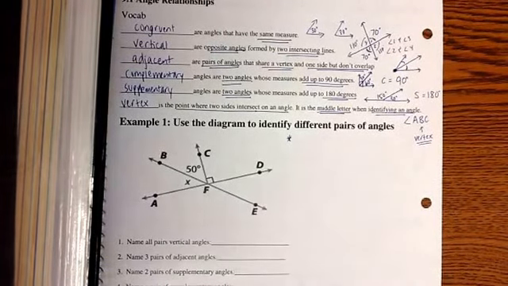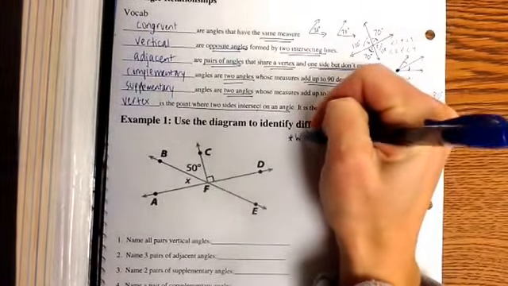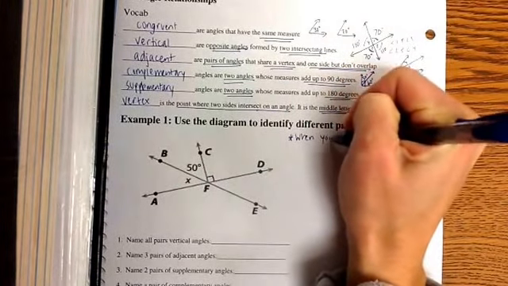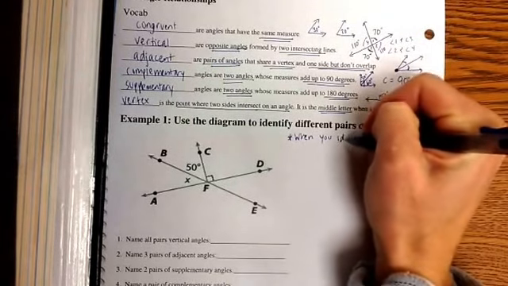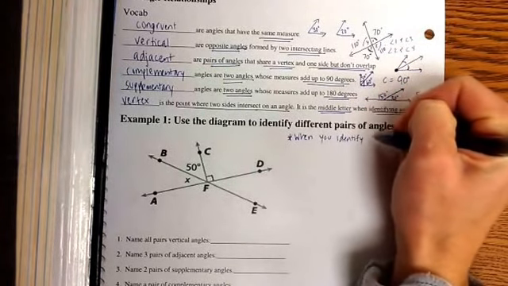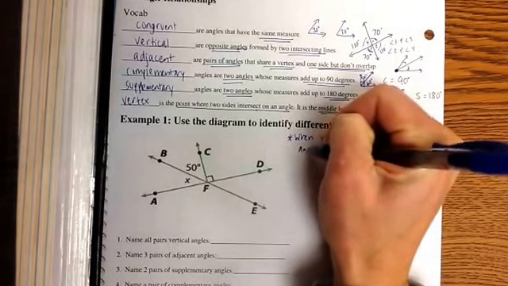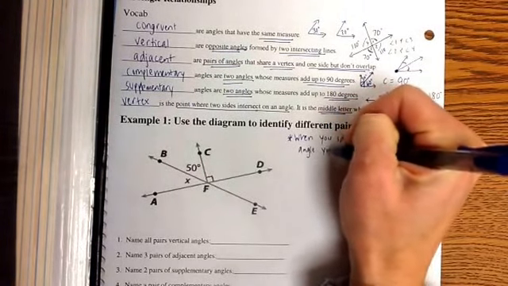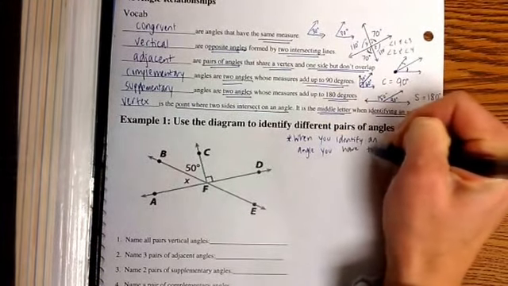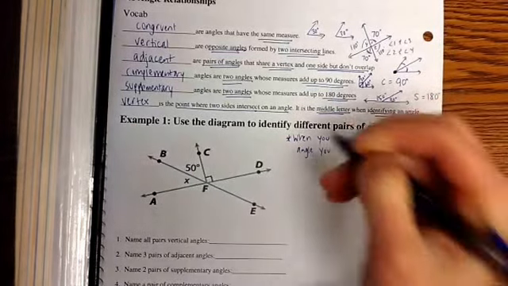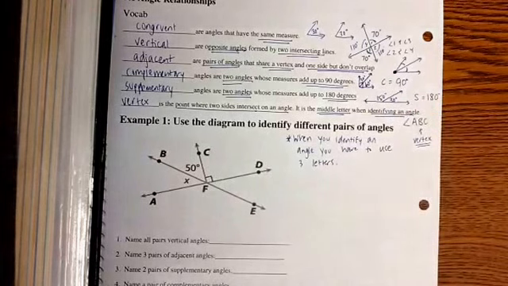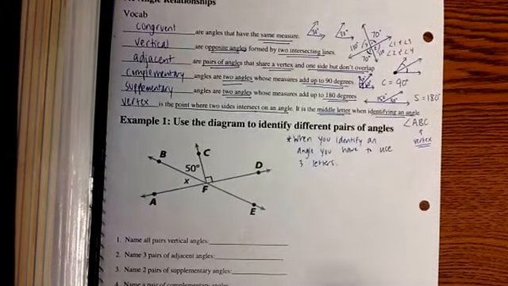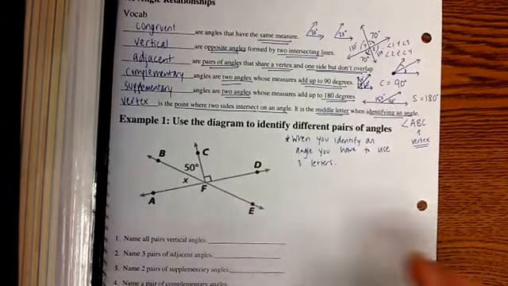So, when you identify an angle, you have to use 3 letters. You have to use 3 letters when you're identifying the angle, when it talks about letters here.